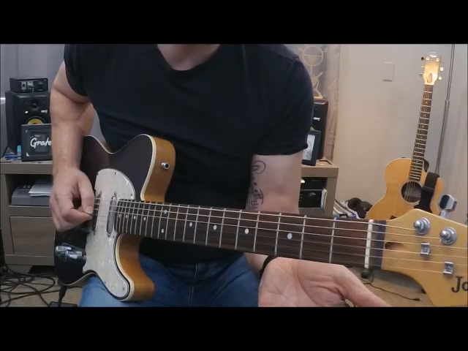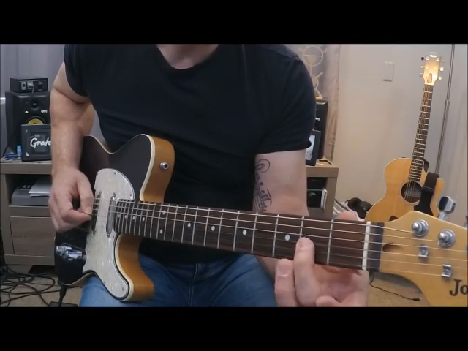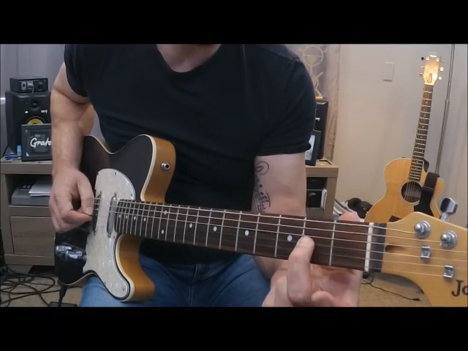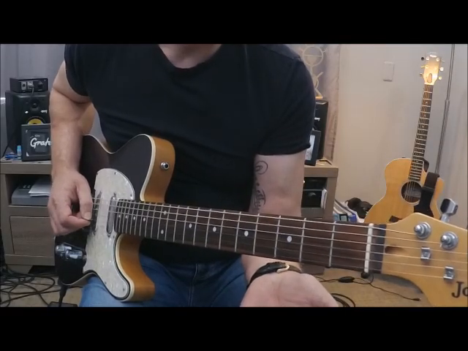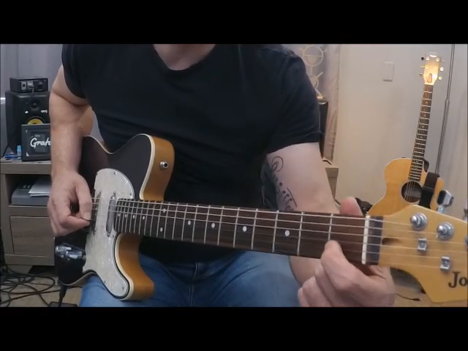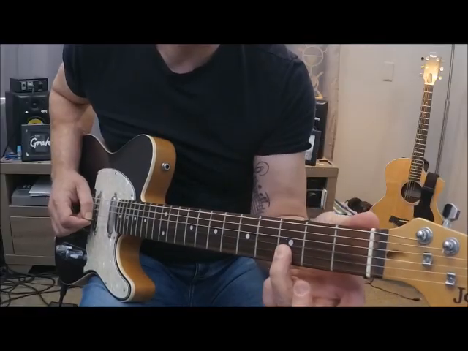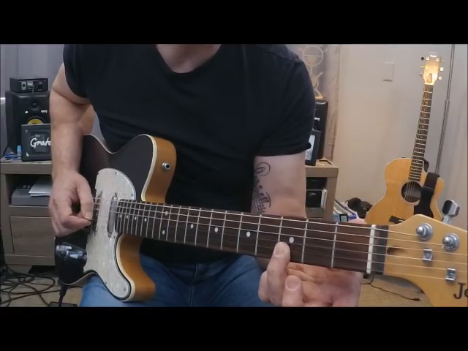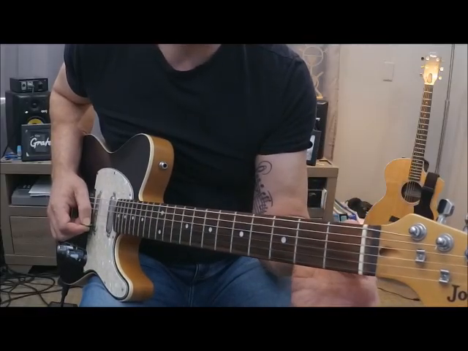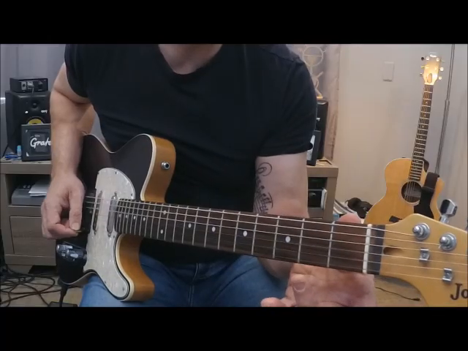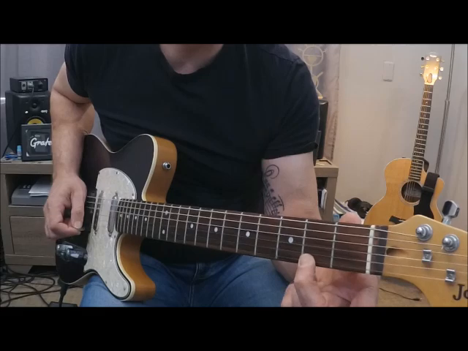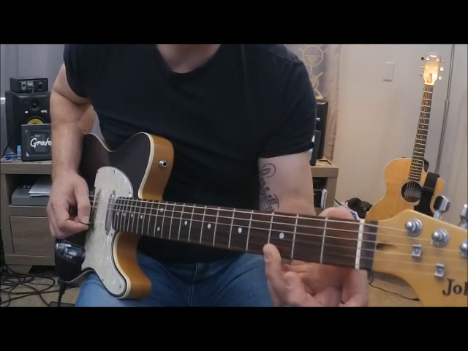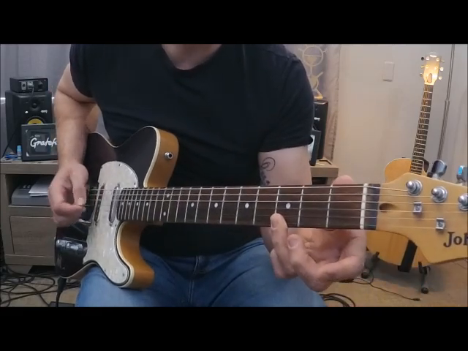Then you go to the 3rd string open, which is your G, 2nd fret of the 3rd string, which is your A, 2nd string open, which is your B, then the 1st fret of the 2nd string, which is your C, 3rd fret of the 2nd string, which is your D, then the 1st string open, which is your E, then the 2nd fret of the 1st string, which is your F sharp, and then the 3rd fret of the 1st string, which is your G. Okay?